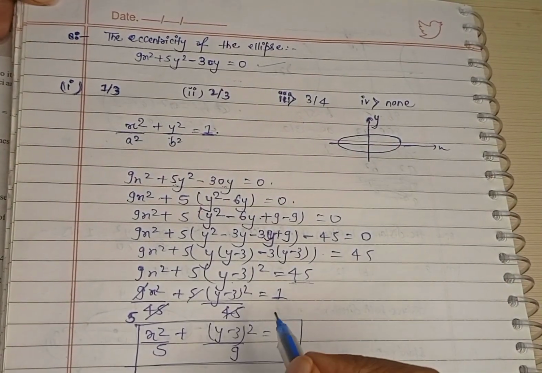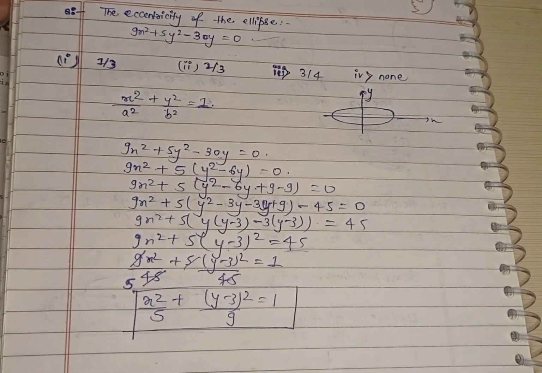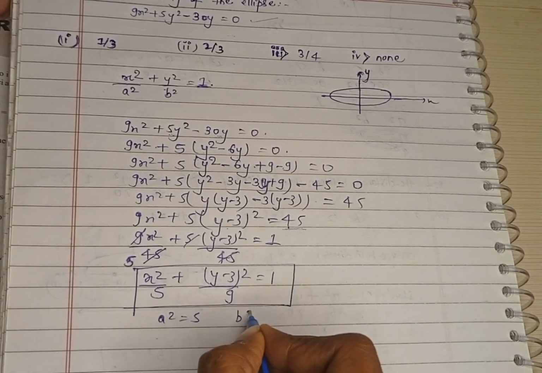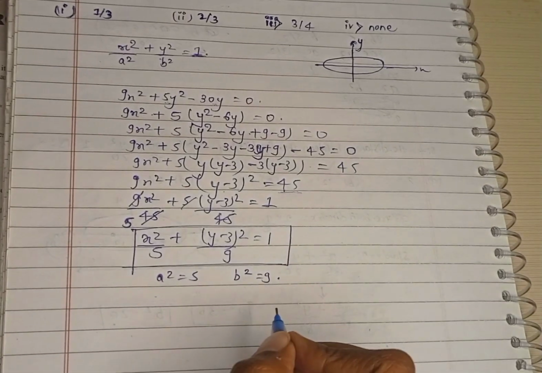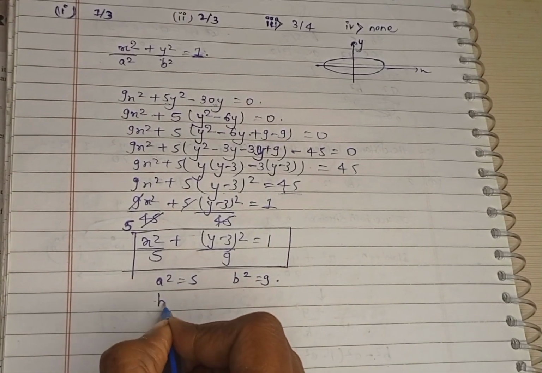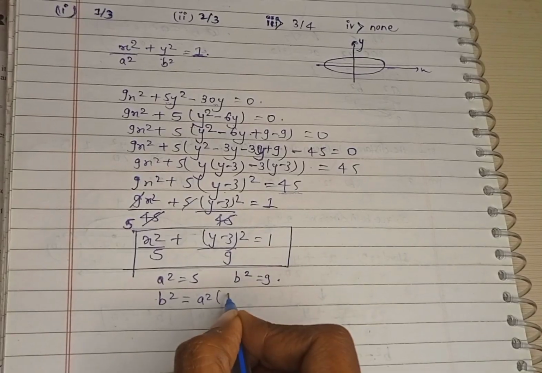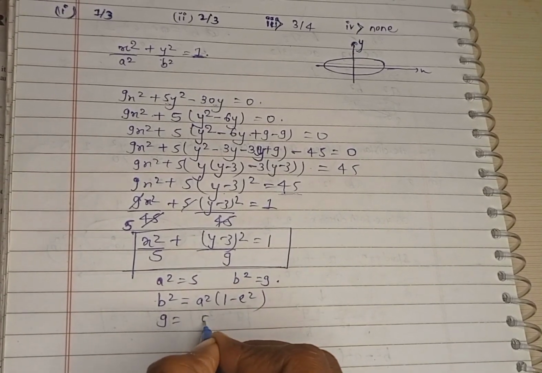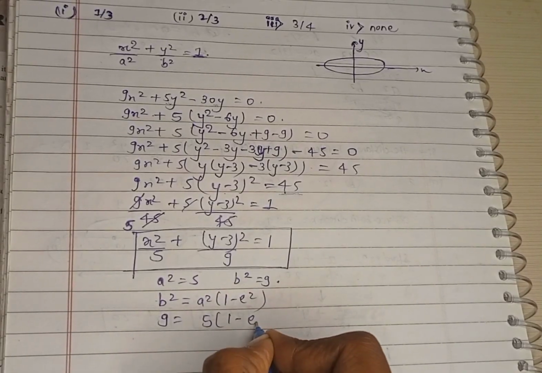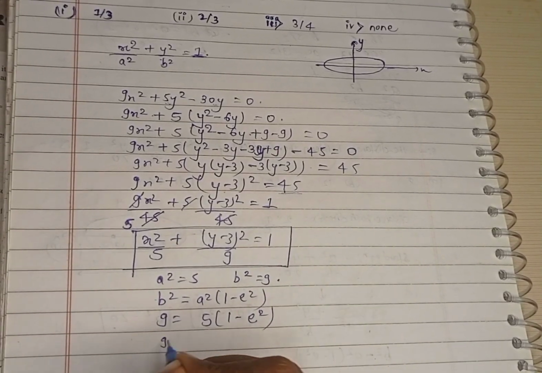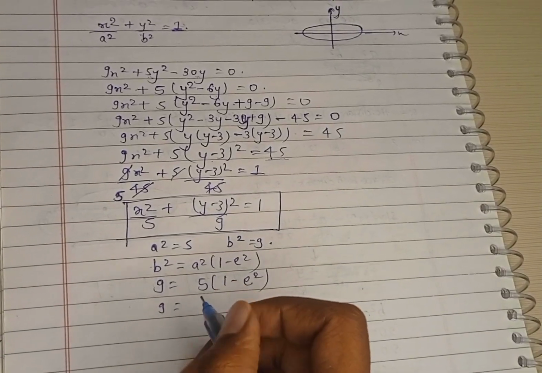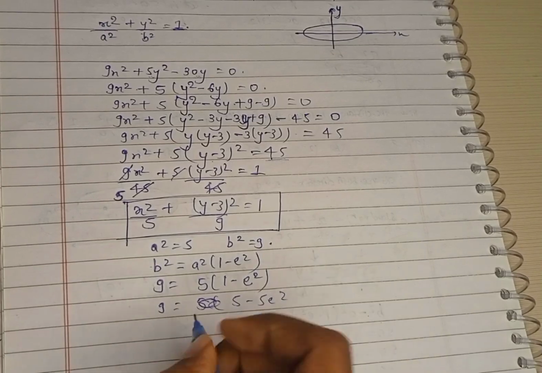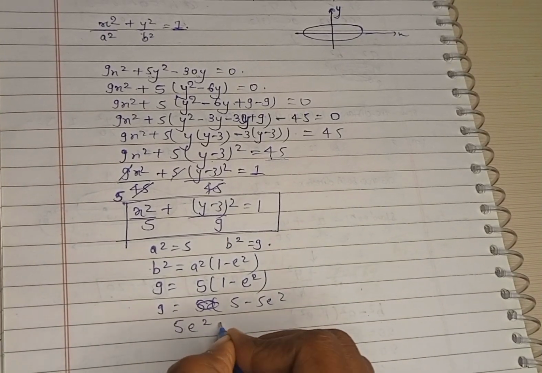Now what I need to find is the eccentricity. I have the value of a square equal to 5 and b square equal to 9, and I know the relation between b square, a square and e. So b square is 9 and a square is 5, and it is 1 minus e square. Let's solve this equation and see what we get: 5 minus 5 e square.